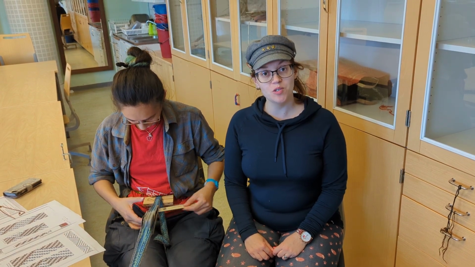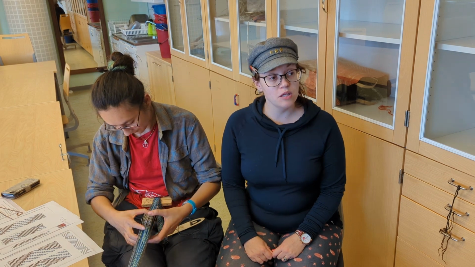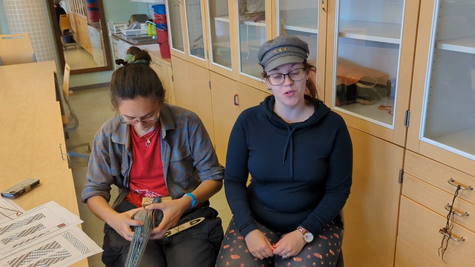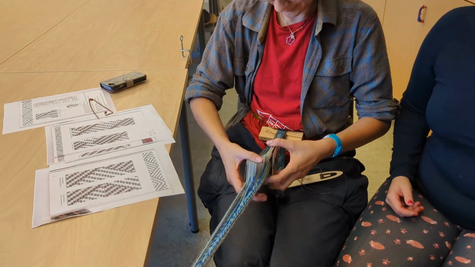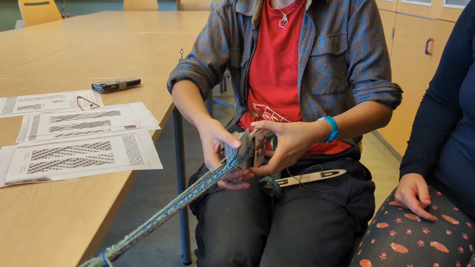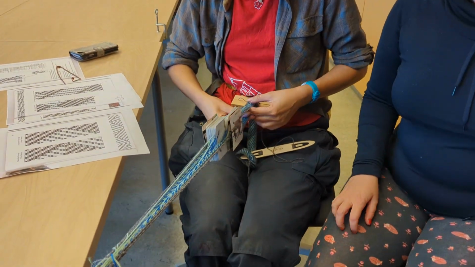This week we have been doing tablet weaves. I have made a weave. It's not very pretty, so I'm going to show you Elisabeth's weave instead, which is really beautiful. I helped with color choosing, so that's my participation in this.